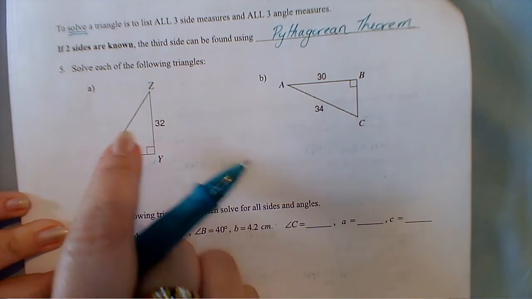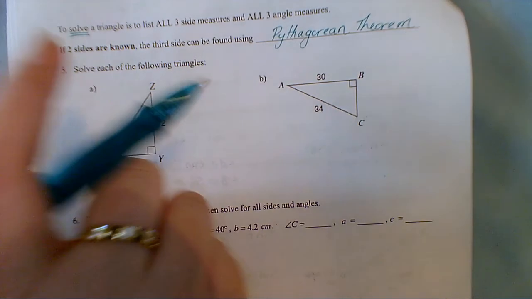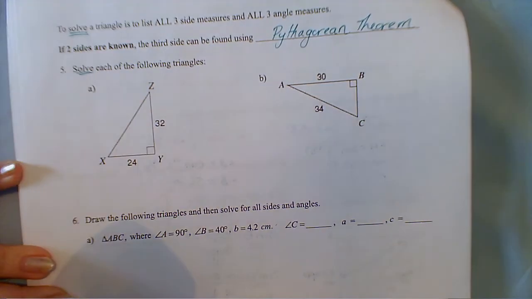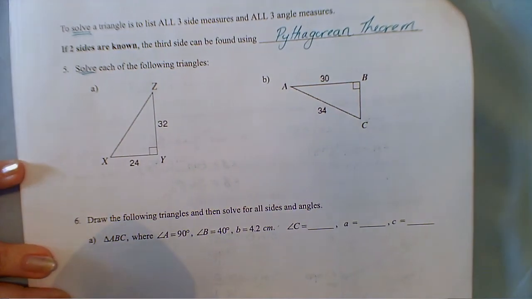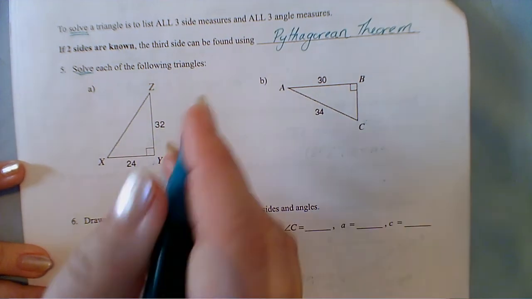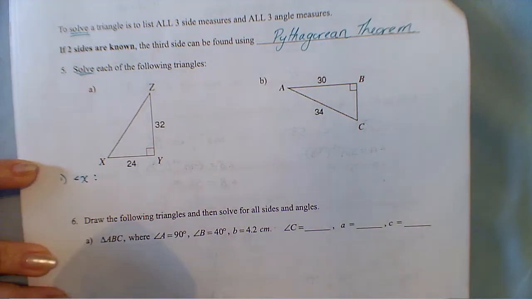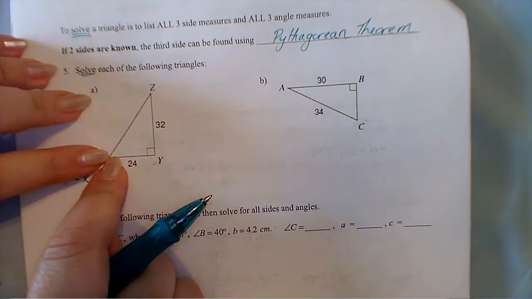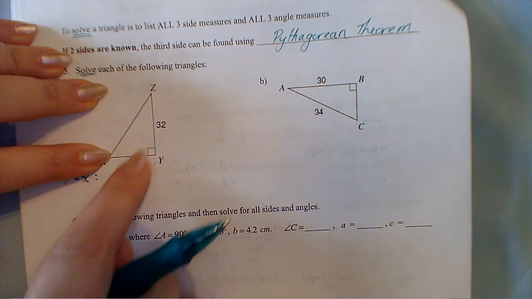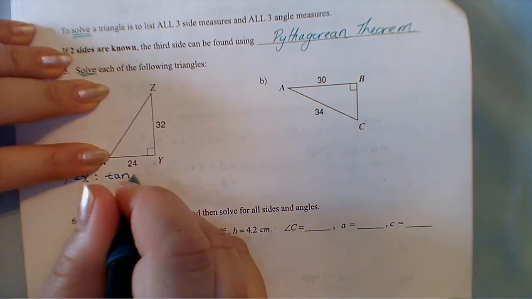In this case, we don't know any angles, but we have to solve the triangle, which means we have to find everything that's missing in this triangle. The order you find things in doesn't matter. So you have a lot of options. Why don't we get angle X? For angle X, I know the opposite and I know the adjacent. So this would be a tan situation for angle X.